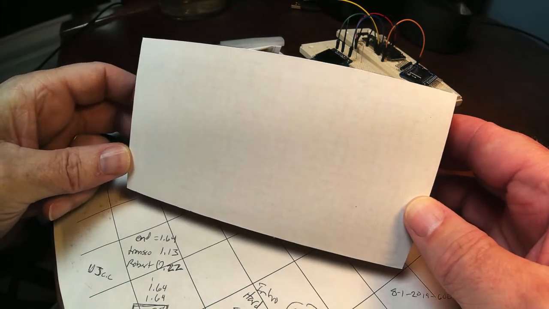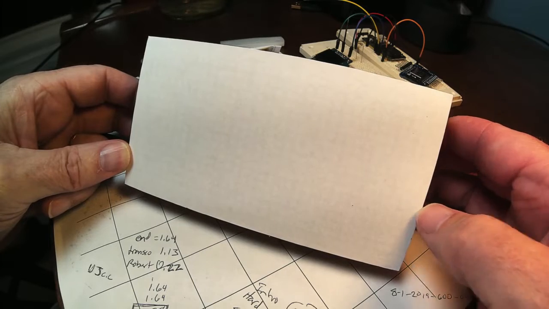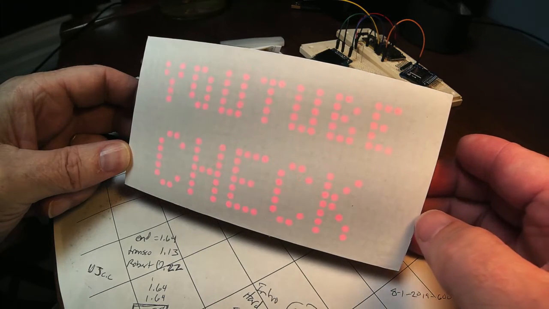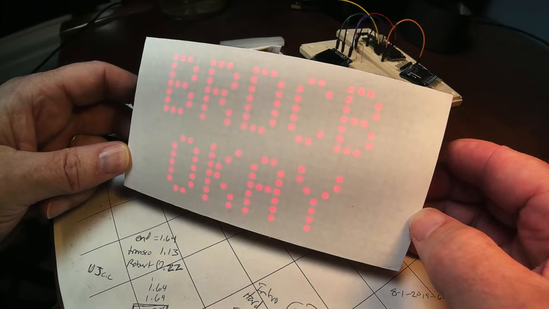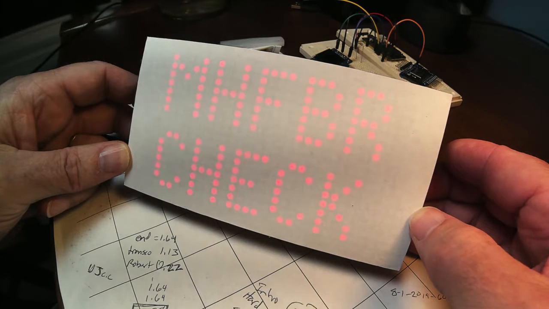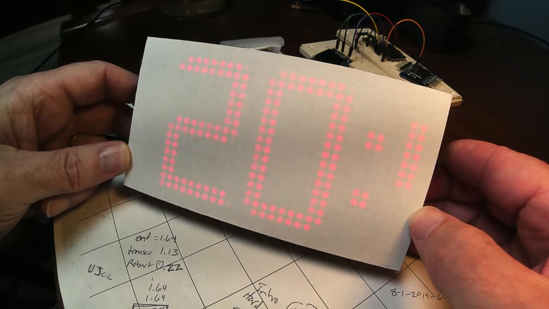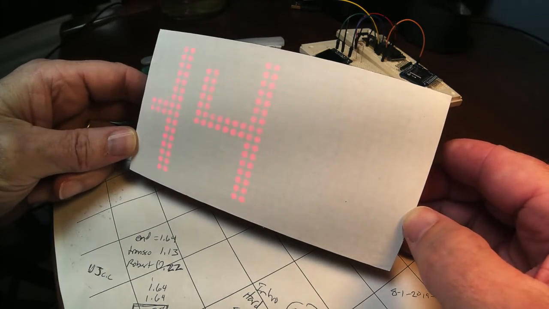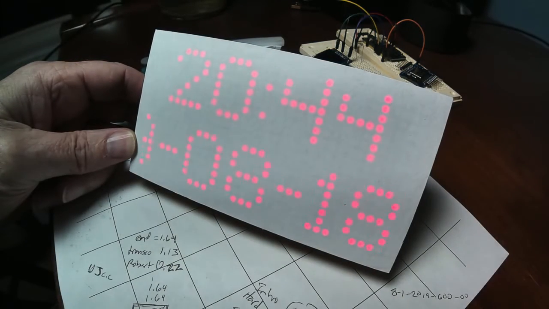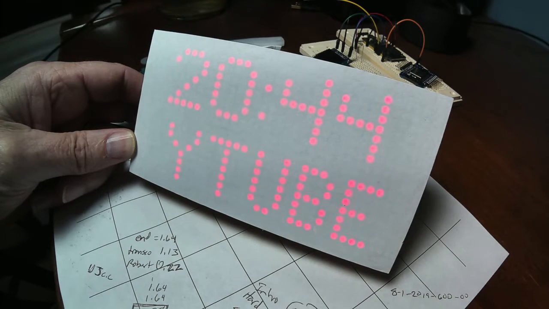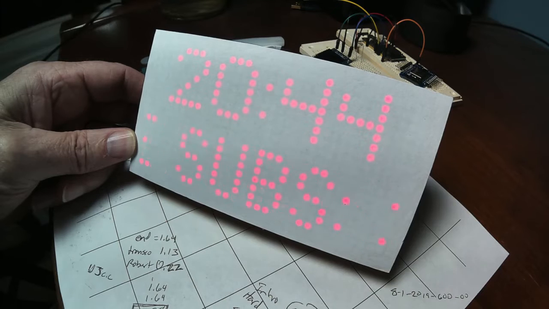It'll go through a test pattern. It must be connecting up. Checking time. Time's good. YouTube is good. Lucky all these other stations are good. And we should go into a display real soon. I got a lot of websites I'm checking. Okay, here comes the time. And what if I turn this light out? You might be able to see it a little better. There's the time and date. Checking YouTube.